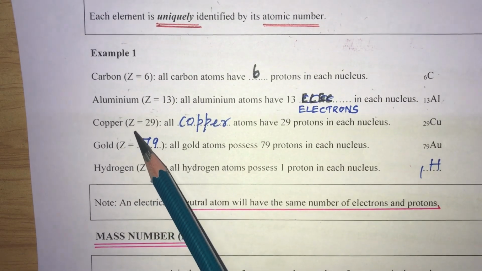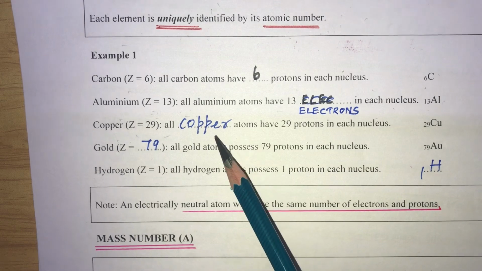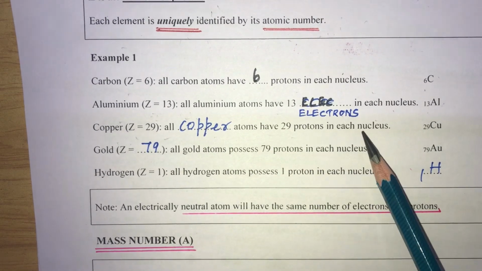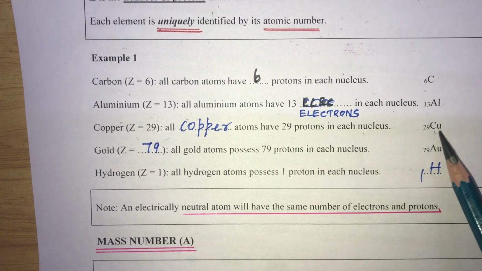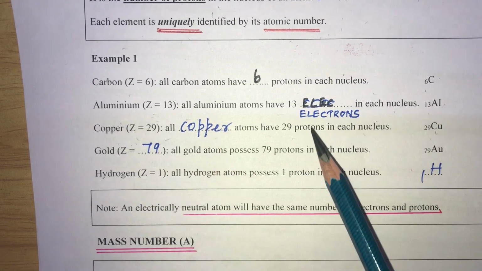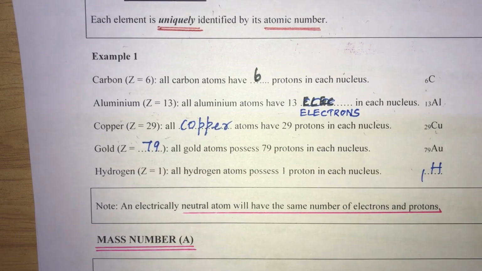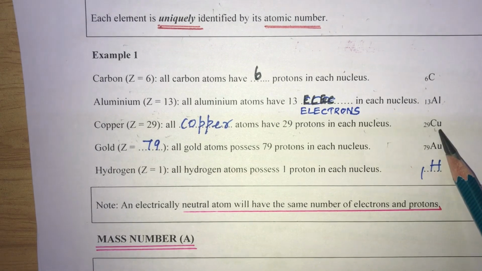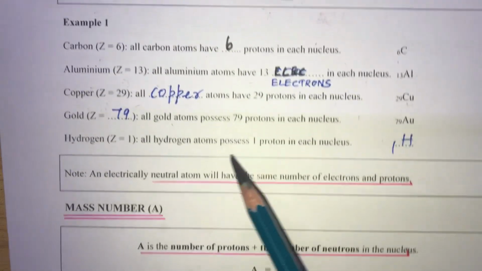Copper, atomic number Z, 29. So all copper atoms have 29 protons in the nucleus. That is atomic number 29. So atomic number 29 means 29 protons or 29 electrons. That is the atomic number of copper.